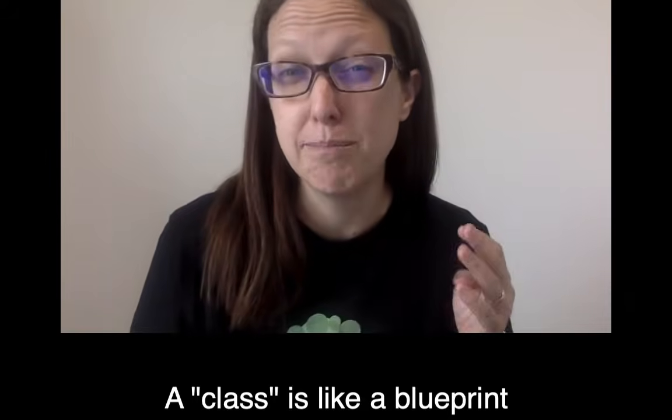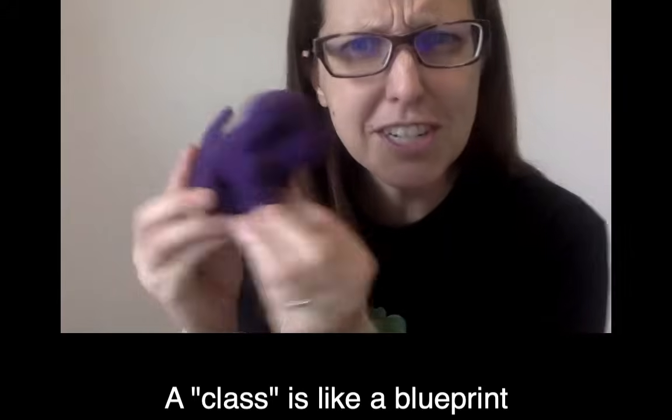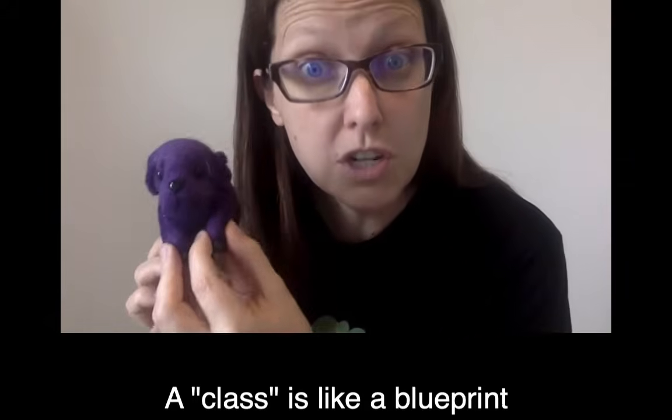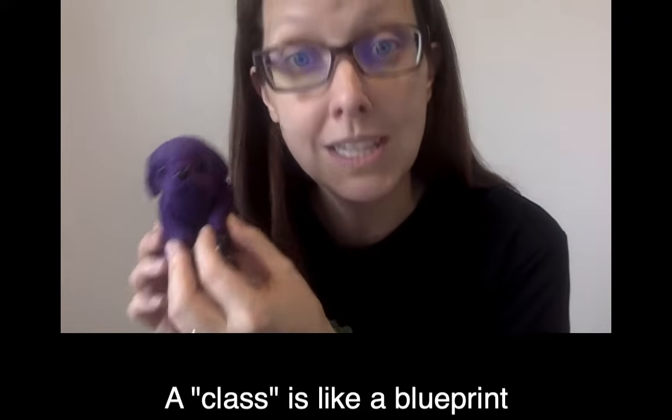Okay, in computer science, we want to model things that exist in the real world, and we're going to use code. Here, we're going to use Java code to model those things. So we're going to have something called a class, which is like a blueprint for an object. So if this dog is my object, it's just a little stuffed dog, you can imagine that I've got a blueprint that's the instructions for how to make a dog. Okay, that blueprint is called a class.